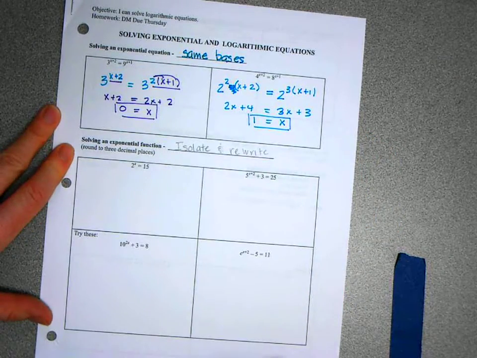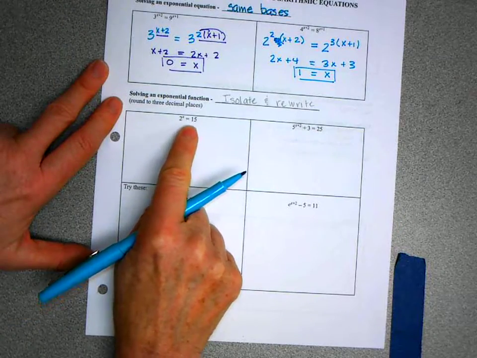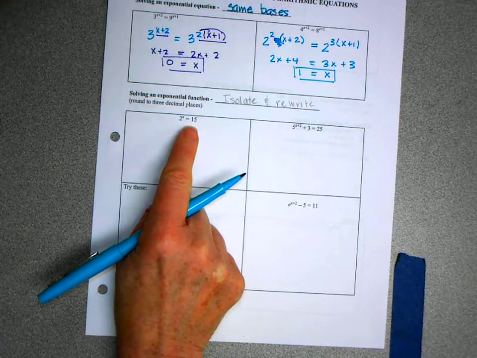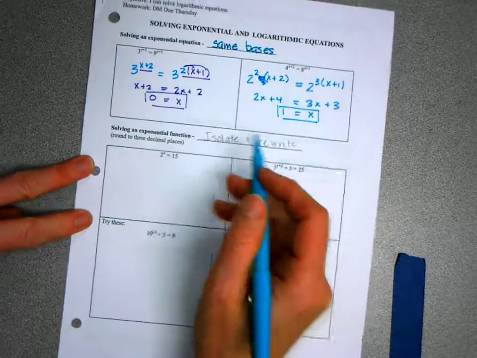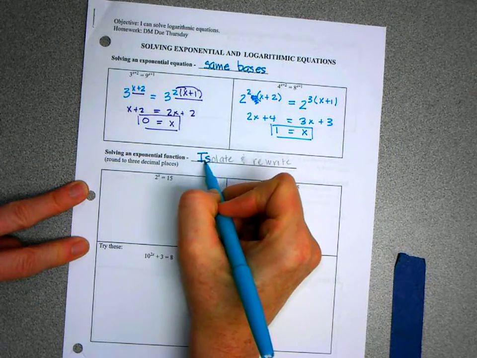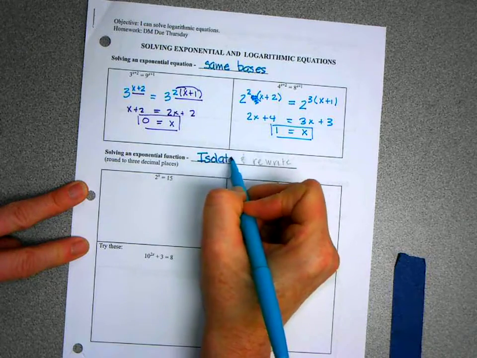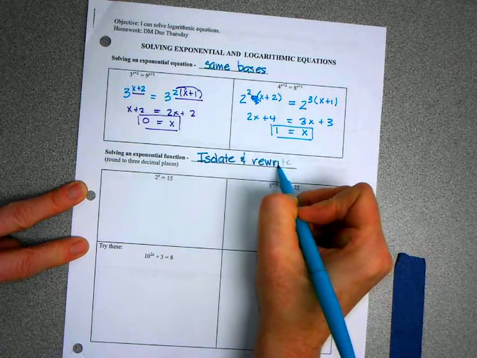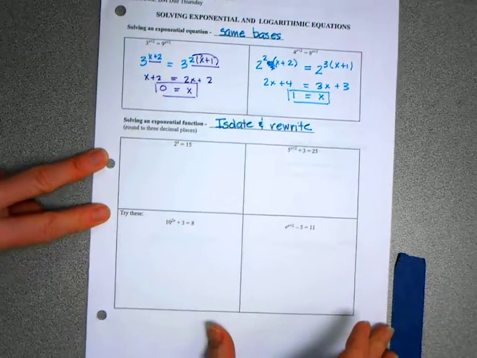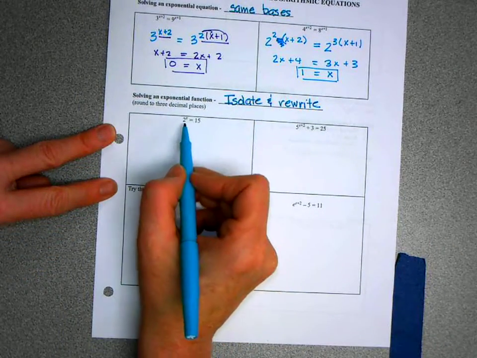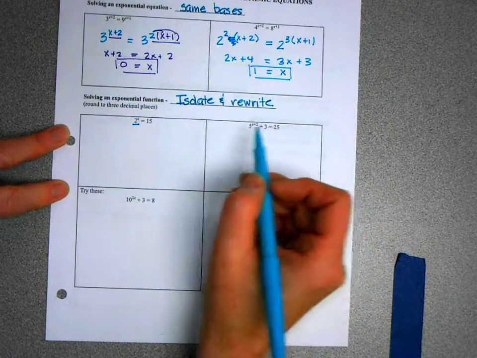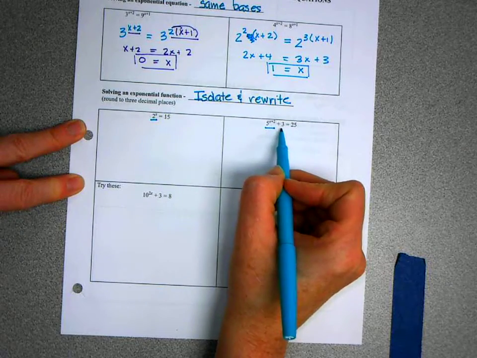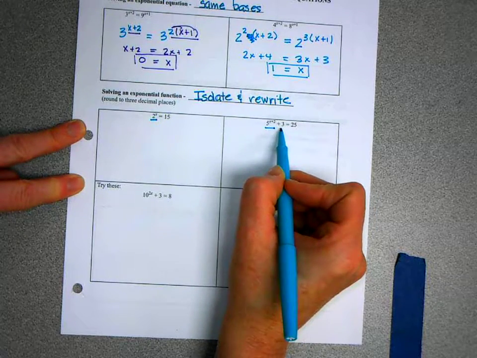Now, we have this situation where we cannot change the 15 to a 2 to some power. I'm calling the method isolate and rewrite. Okay, isolate and rewrite. What I mean is we're getting the exponent term by itself. Now, in this problem, it's already by itself, but in this problem, we've got 5 to the x plus 2 plus 3. So I need to get rid of that 3 first, and then I can rewrite. What do I mean by rewrite?